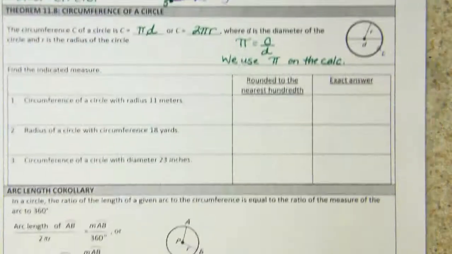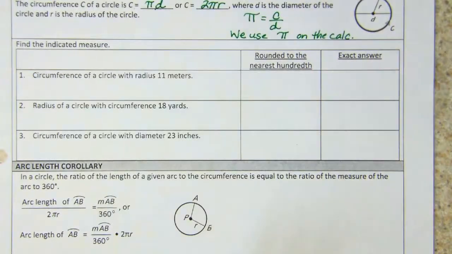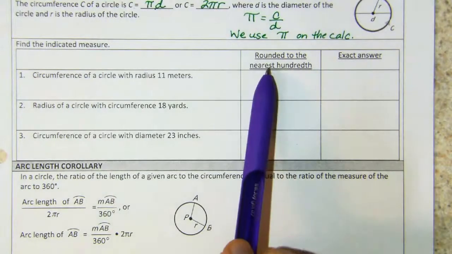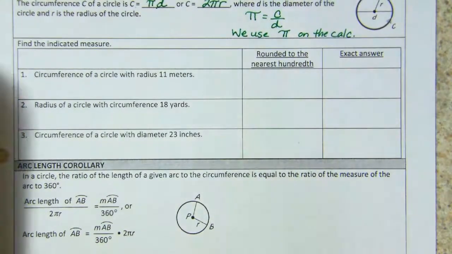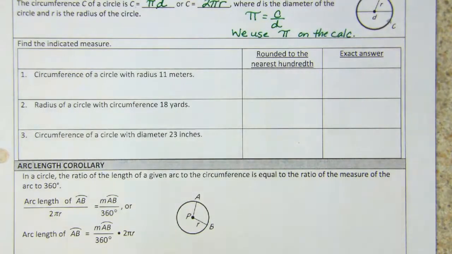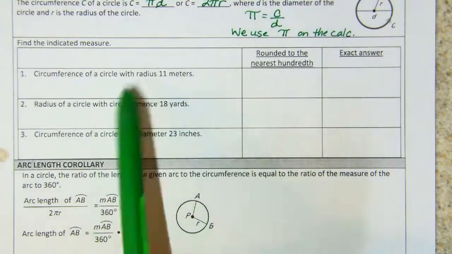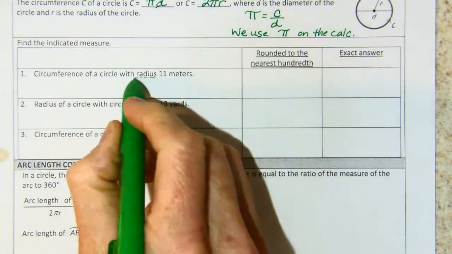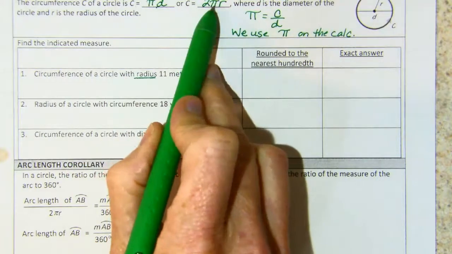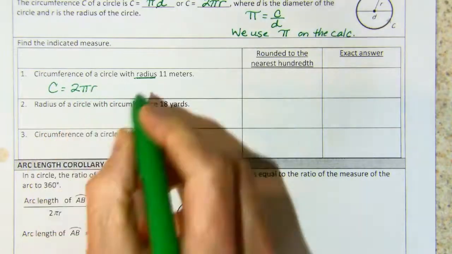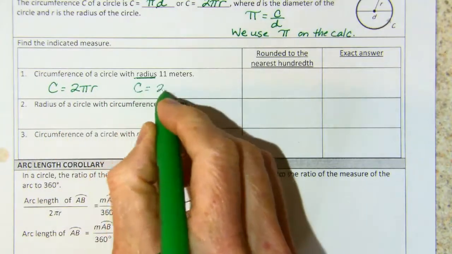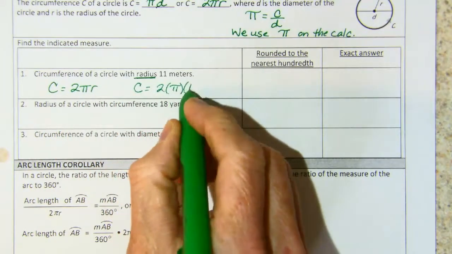So now this next part says find the indicated measure. Sometimes you'll be asked to round, and sometimes you'll be asked for the exact answer. It's very important to keep the exact answer because that prevents round-off error. So number 1 says the circumference of a circle with radius 11 centimeters. Since it told us radius, we're going to use this formula: circumference equals 2 pi r. So circumference is going to be 2 times pi times 11.